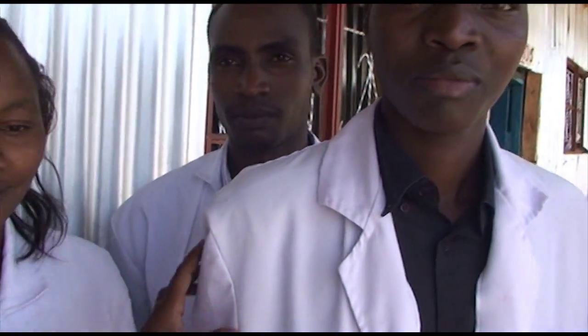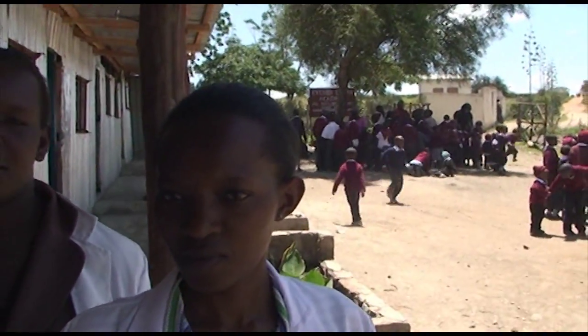Teacher Lydia, Nursery class. Teacher Mumbua, Standard 4. Teacher Kilonzo, Standard 6. Teacher Michael, Standard 7. Teacher Eunice, Pre-unit. Teacher Esther, Standard 1.